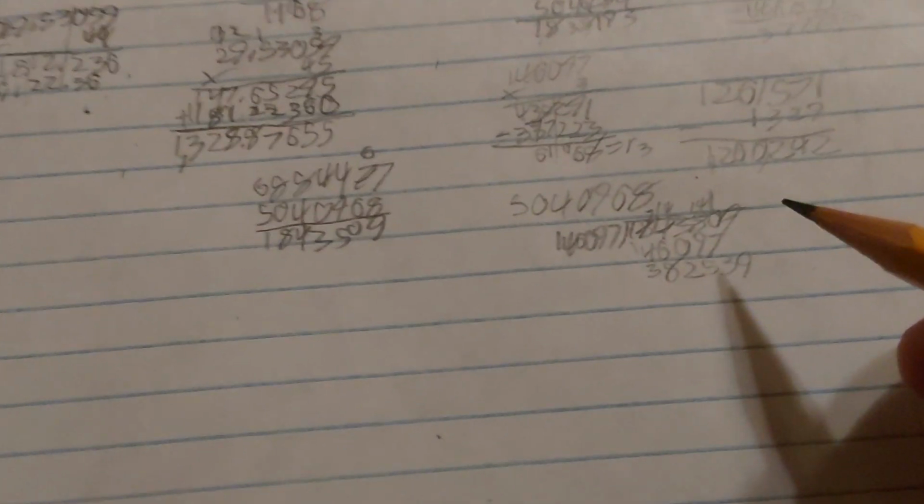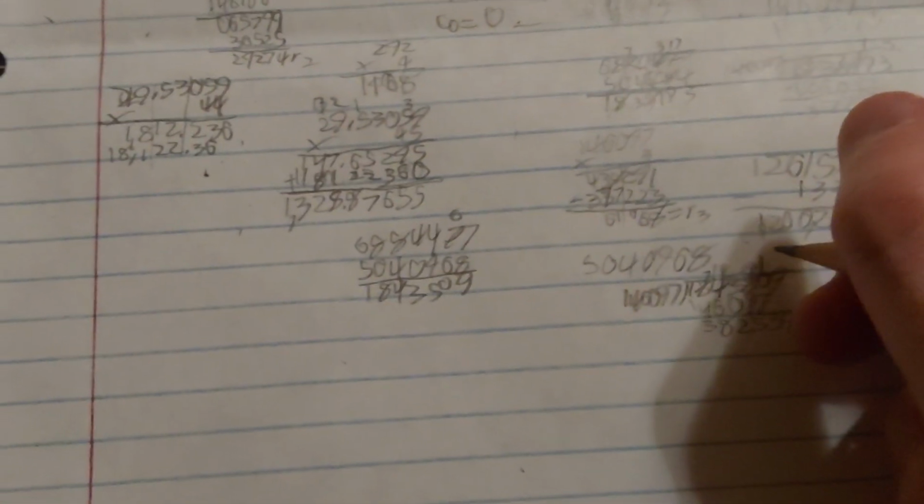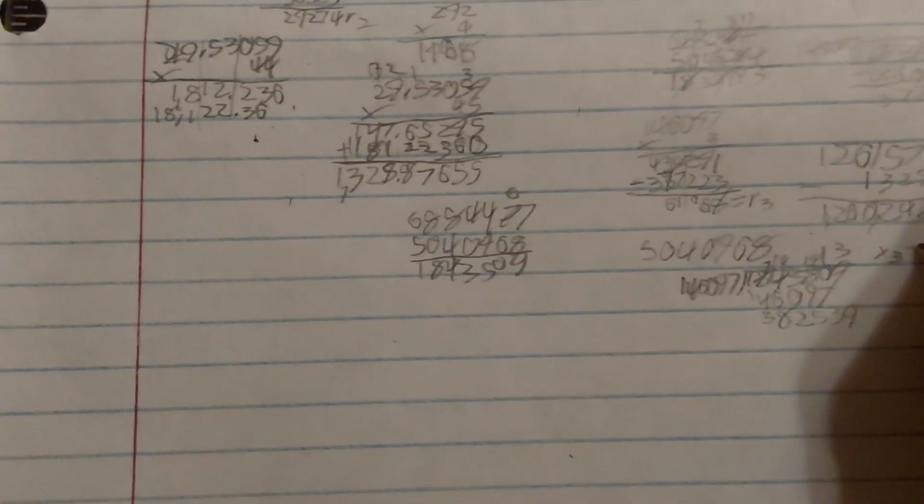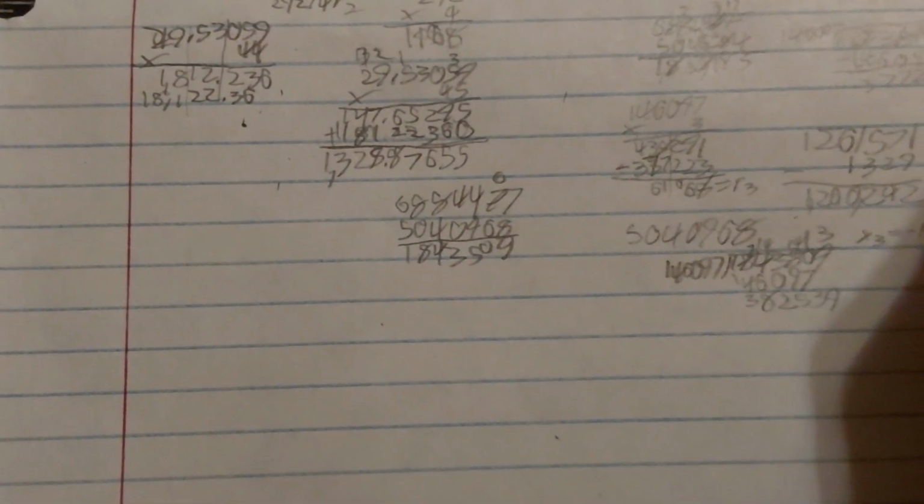Technically this would be 12, but since this is negative and we count up from the century numbers, we're going to say 13. So this x3 equals negative 13.